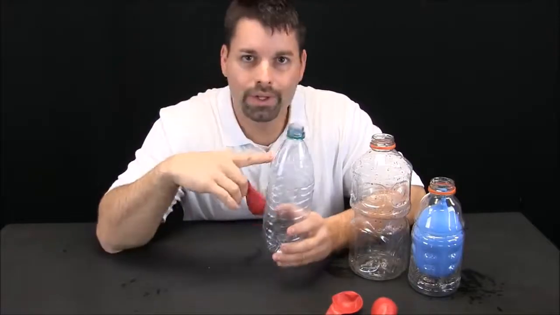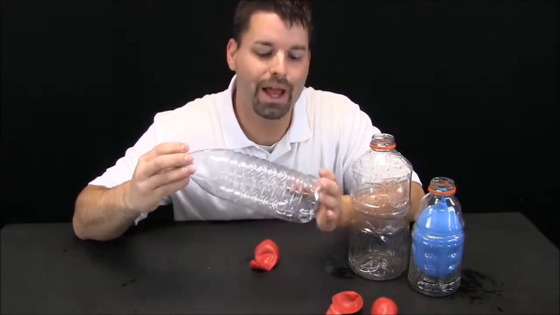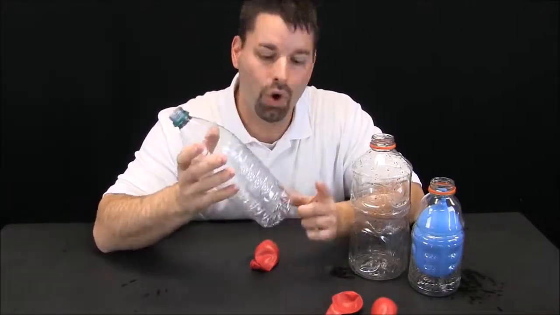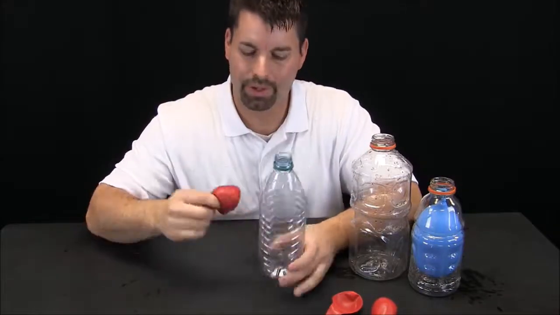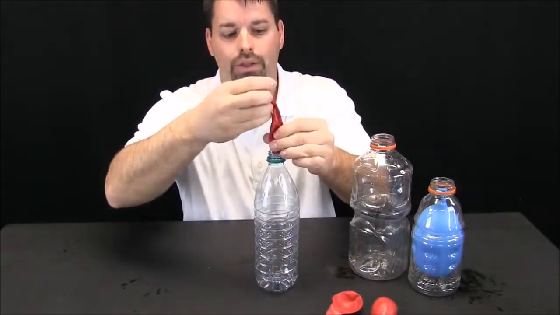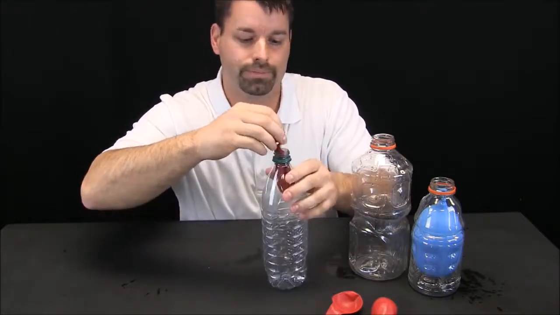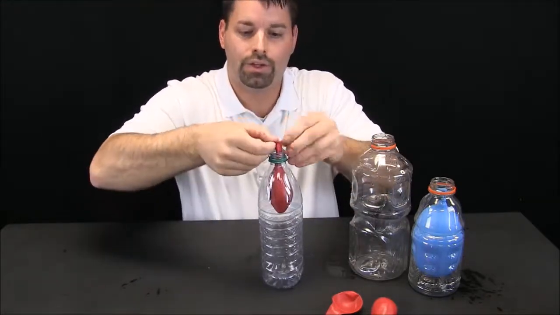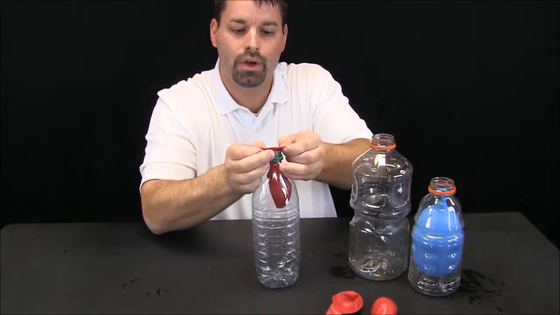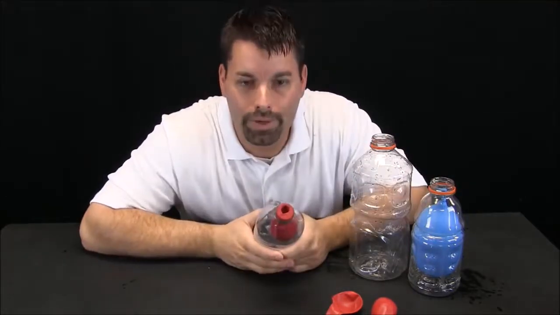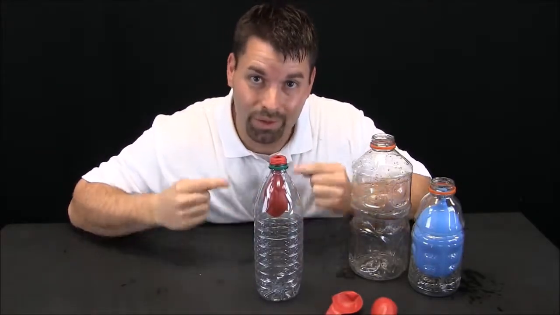So we start with a balloon and a plastic bottle. Any plastic bottle will do as long as it doesn't have any holes in it besides the opening. And all I need to do is squish the balloon together and stuff it down into the bottle, and stretch the balloon's opening over the top of the opening to the bottle. I have it all set up. Now let's get ready to explore air.